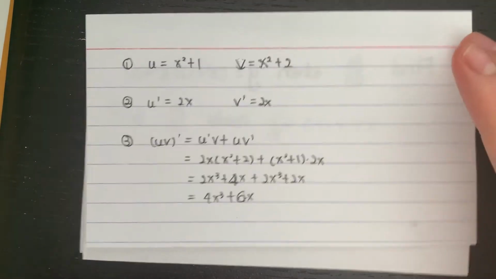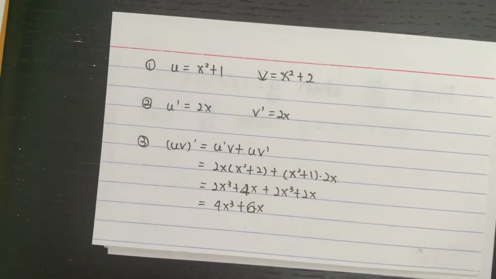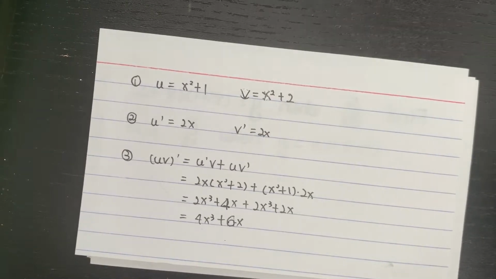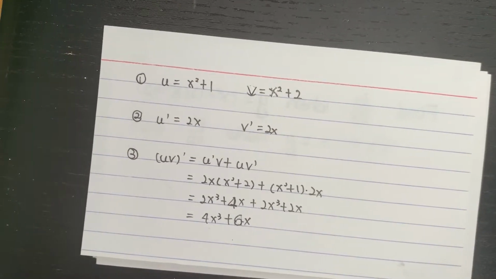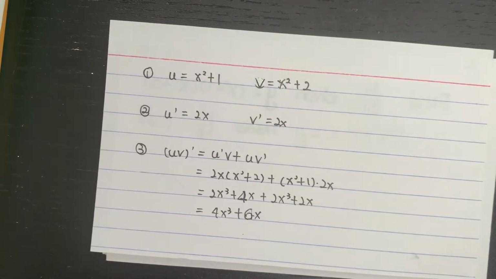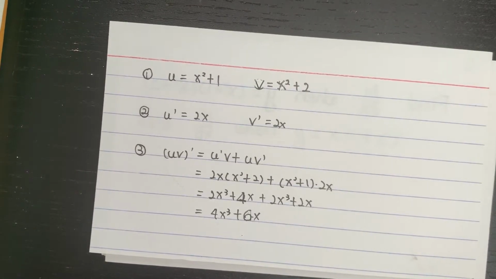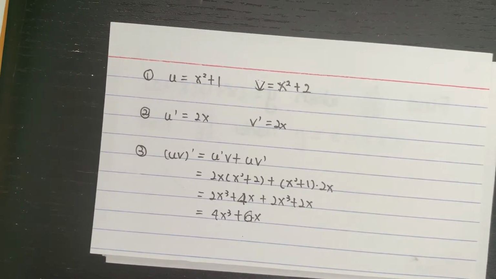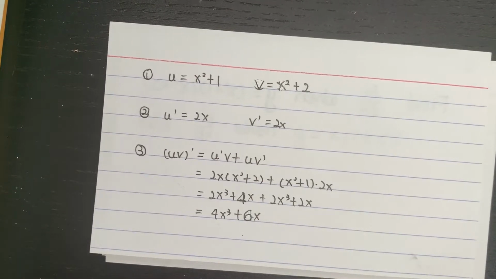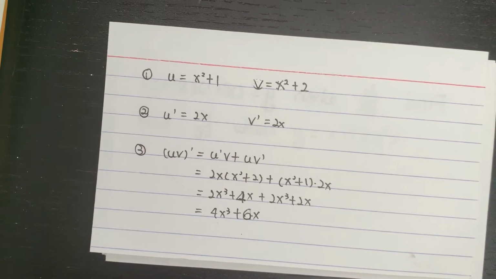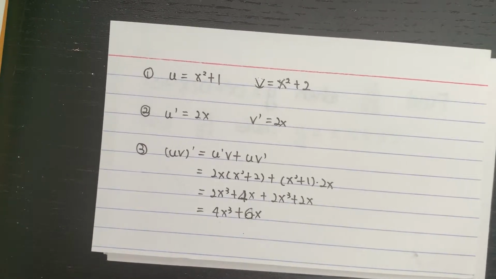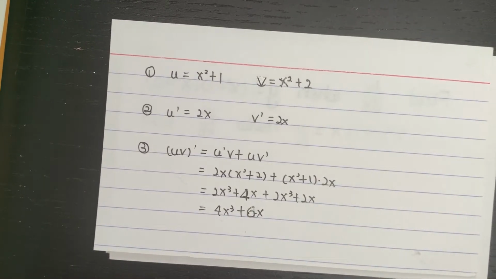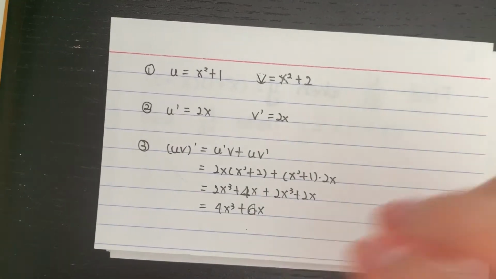So in this case, first of all, we analyze the two functions. The first one is x squared plus 1, and the second one is x squared plus 2. And you differentiate each of them. The first one will become 2x, and the second one will become 2x as well. So the derivative of the product of these two functions, as we already knew using the formula, is u prime v plus uv prime, and we just substitute the values in, and the answer will become 4x cubed plus 6x. It's very straightforward, and now we know how this formula can actually be applied in the questions.